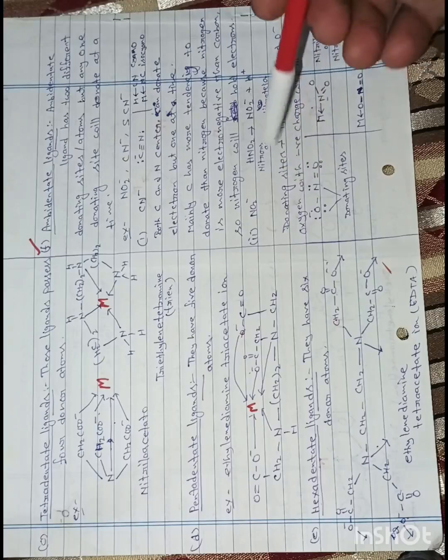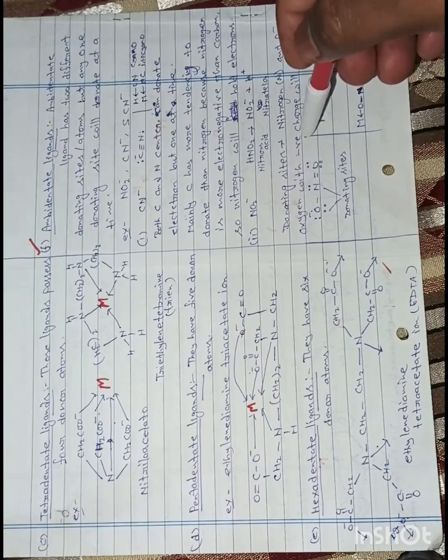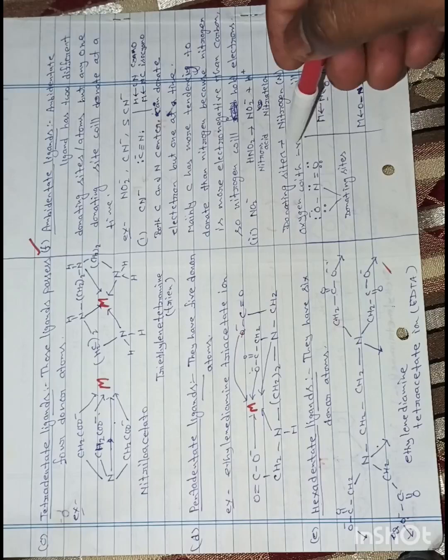Electronegativity means the electron holding capacity. So nitrogen holds its electrons very well compared to carbon, and carbon can donate the electrons easily to the central atom.